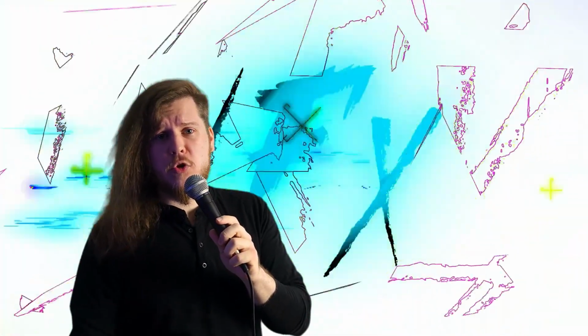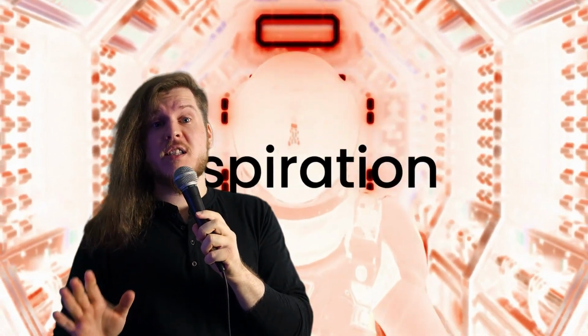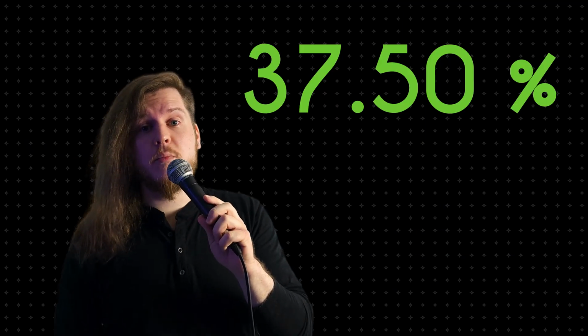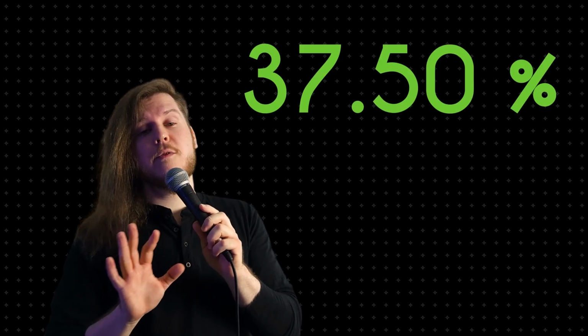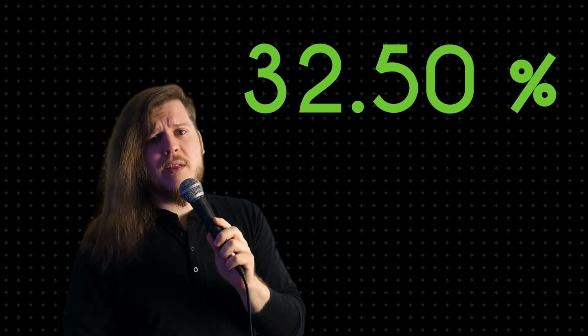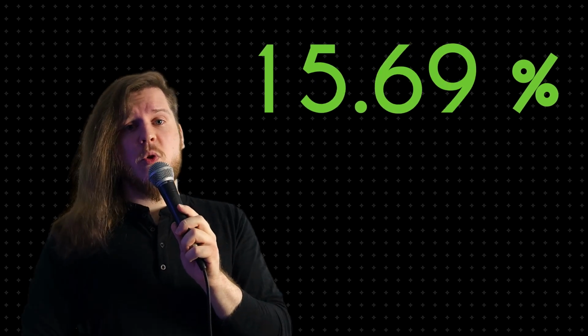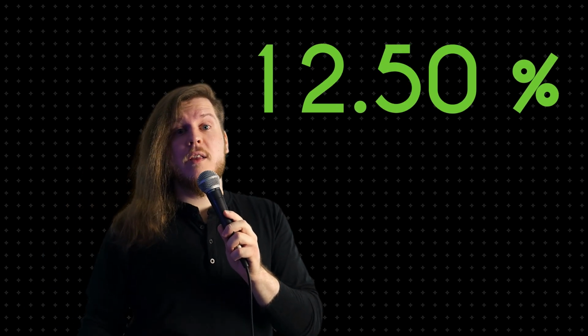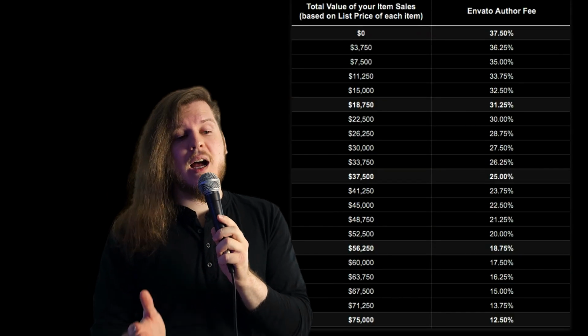If you have an exclusive account, then that fee is a lot smaller. It's only 37.5% in the beginning. If you earn Envato Elements a ton of money, they will slowly but surely lower the fee to a very generous 12.50%. Once you earn them $75,000 a year. A year!